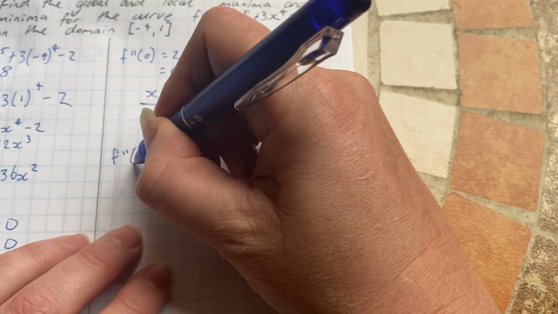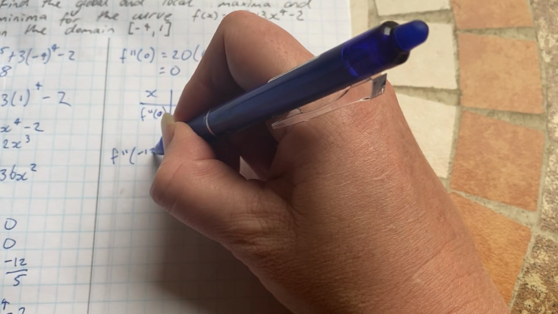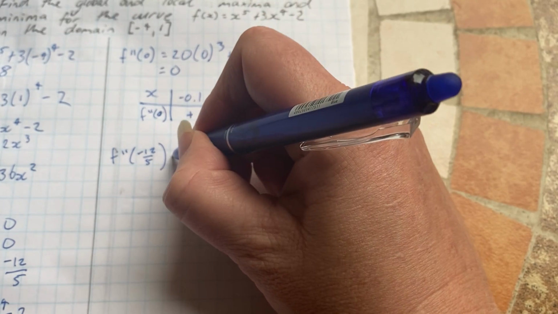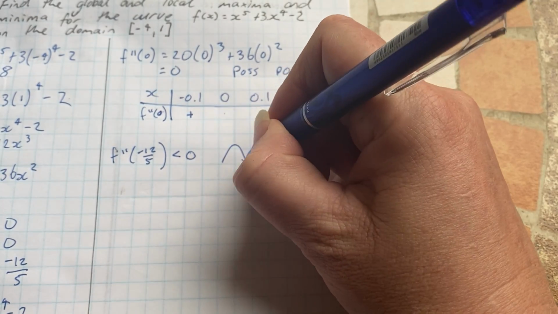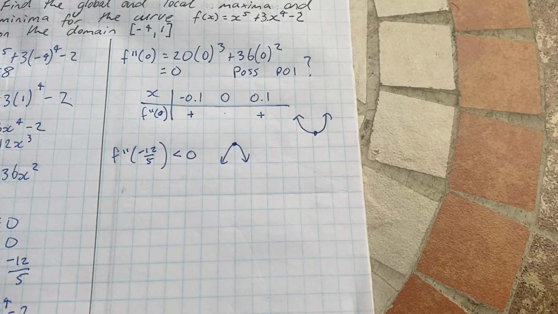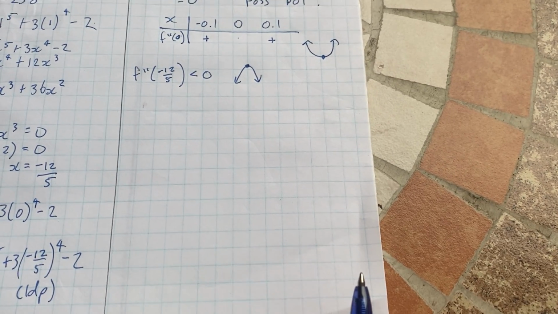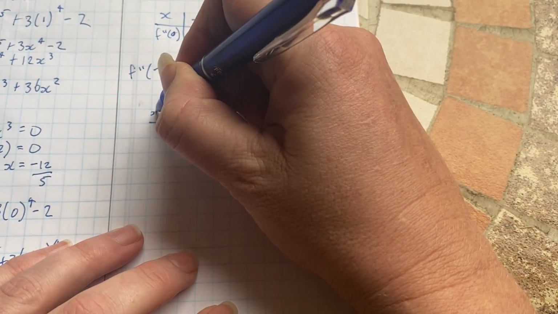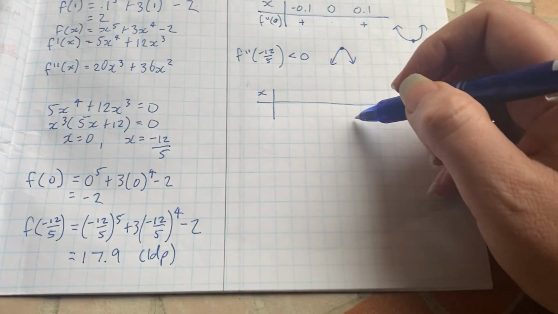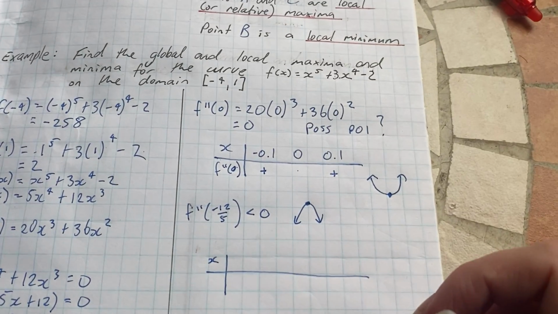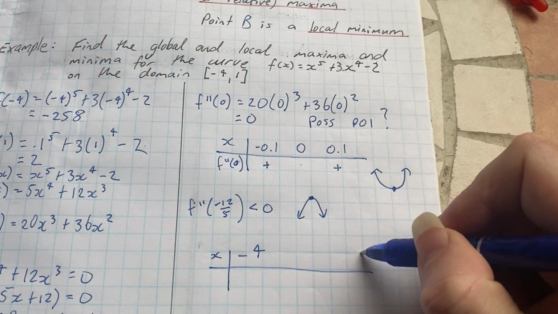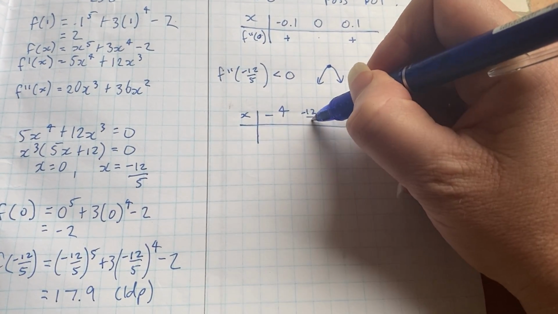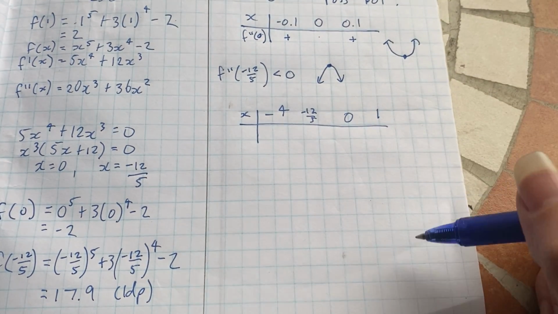And our other one was when x equals negative 12 on 5. When I put that into the second derivative, I get something that is negative. So that's a maximum turning point. Okay, so let's summarize what we've got here. I'm going to put it into a little table. We've got some important x values that have come up. Our end points were negative 4 and 1. And then the next ones here are negative 12 on 5 and 0. I've written those in order.